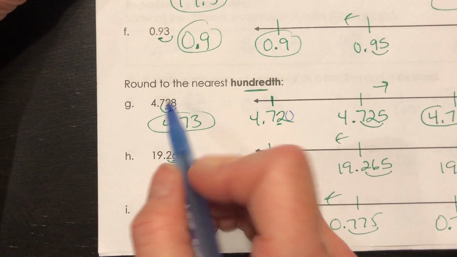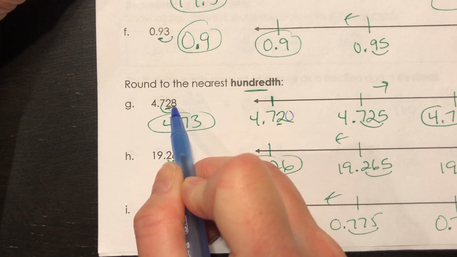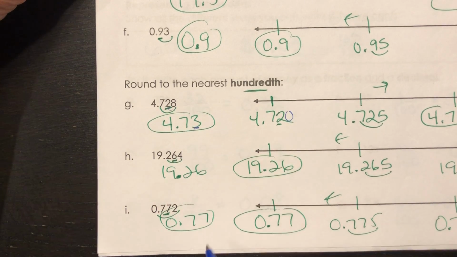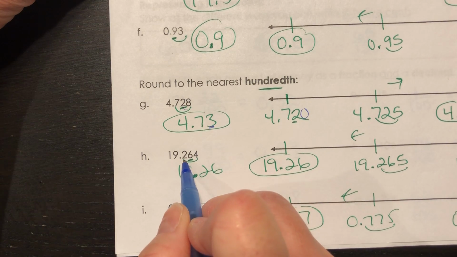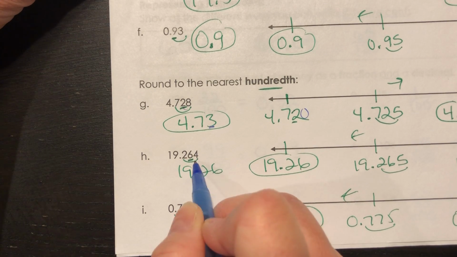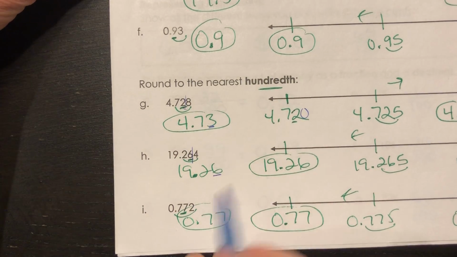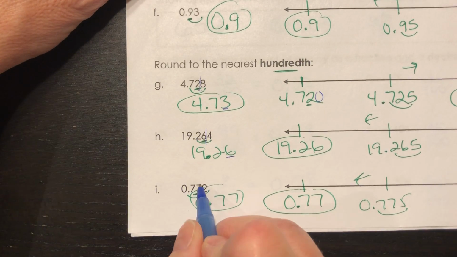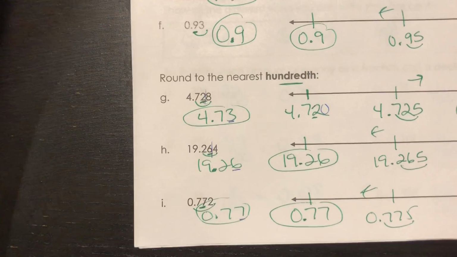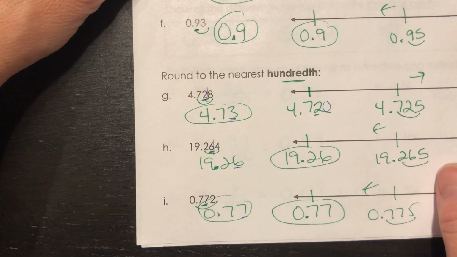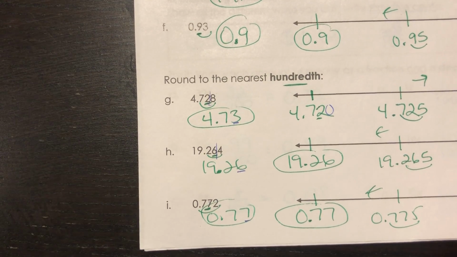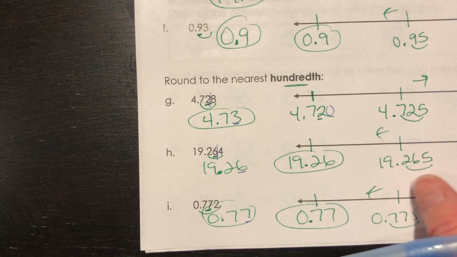It works for hundredths as well. The number next to the 2 was 5 or higher, so we changed that to a 3. The number next to the 6 is a 4, so we left that as a 6 because we're rounding to the hundredths. And with this last one, the number next to the 7 is a 2, so we left that as a 7. So let's try a couple of these on your whiteboards using this strategy.